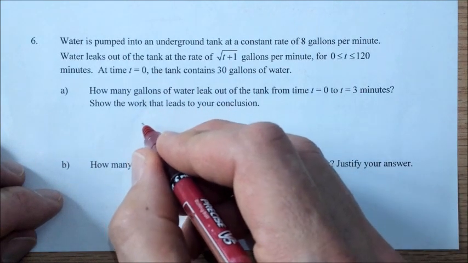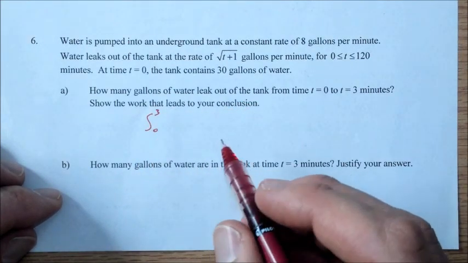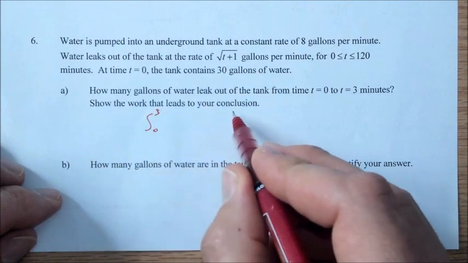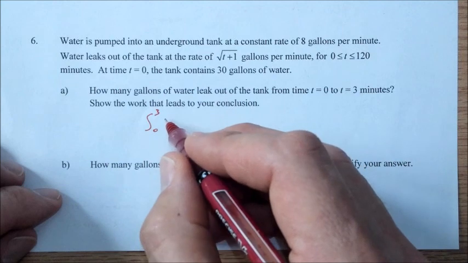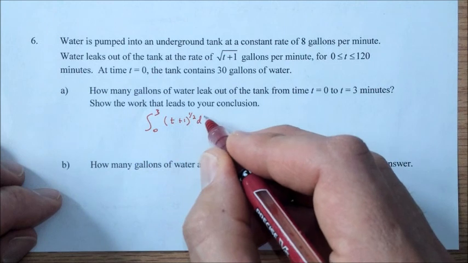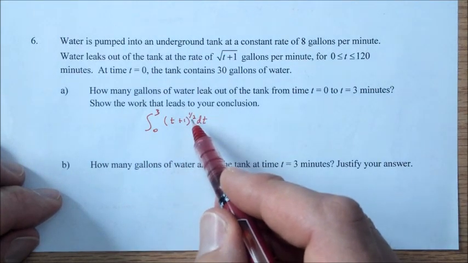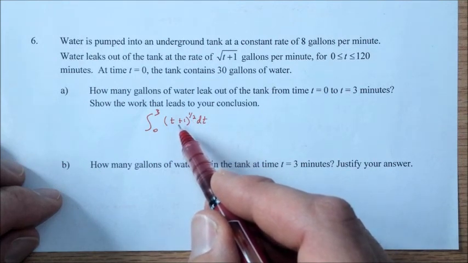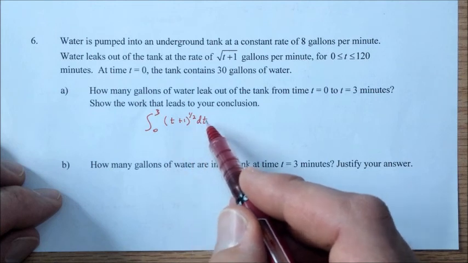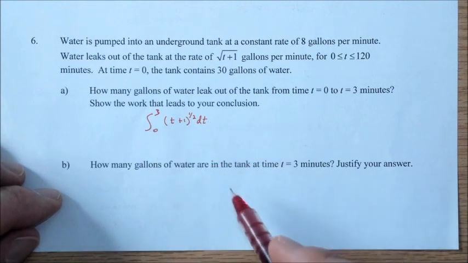Okay, so we are looking at the integral from 0 to 3 of the rate at which the water is leaking out, which is the square root of t plus 1. Now we have to show the work that leads to our conclusion here, so this one has to be done by hand. So we're going to have t plus 1 to the 1/2 power, because that can actually be anti-derived, since we have an inside function to the 1/2 power, but that inside function, if we were to make this u, u would be t plus 1, and the derivative of t plus 1 is just dt, so we don't need to make any changes. We don't really need to use u substitution here. We can just go right through our fundamental theorem of calculus.